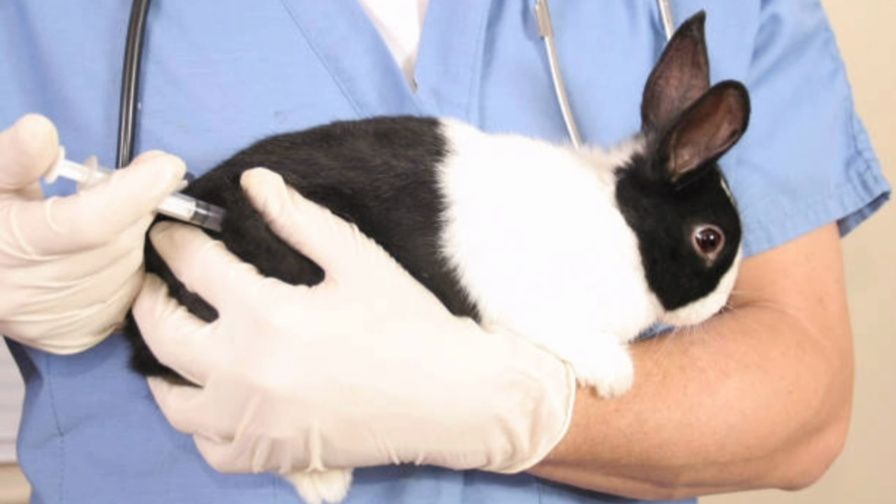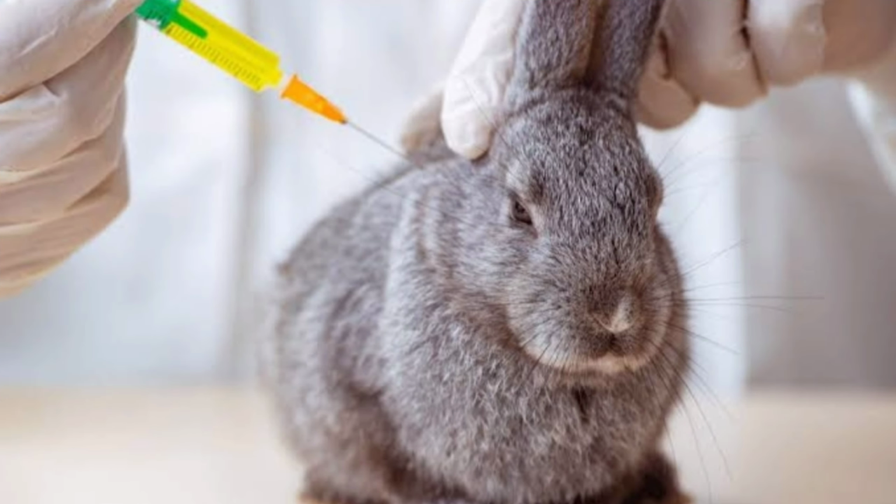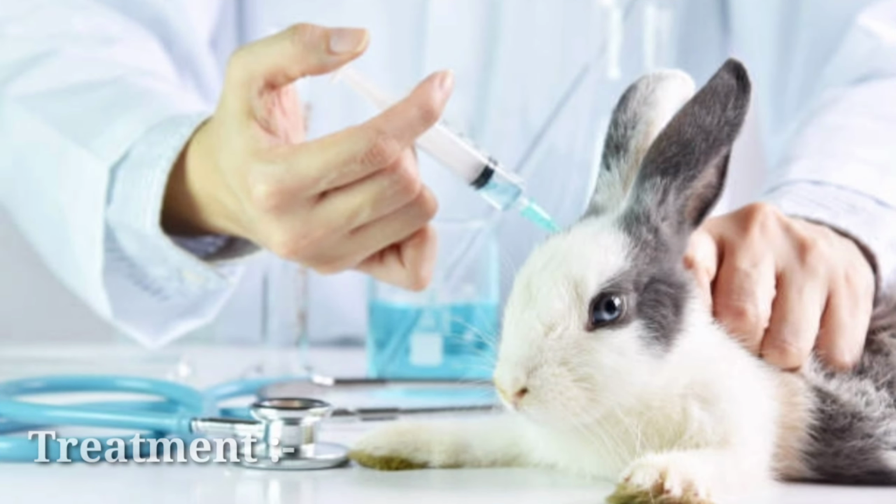We also recommend a monthly treatment with a topical biting insect preventative, but please talk to your vet about the correct dosage regime. Infected rabbits should be isolated with care taken to minimize environmental contamination. Treatment. There is no treatment available.